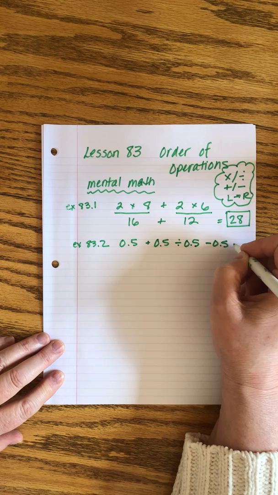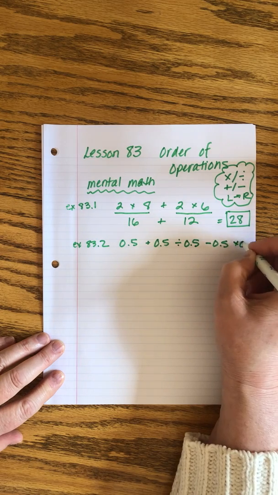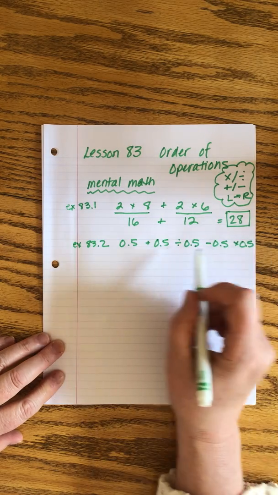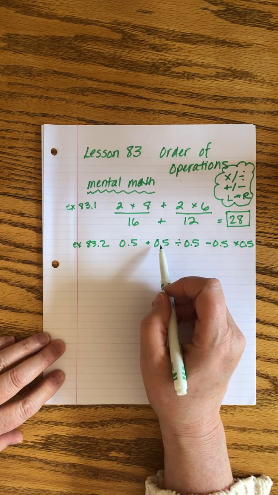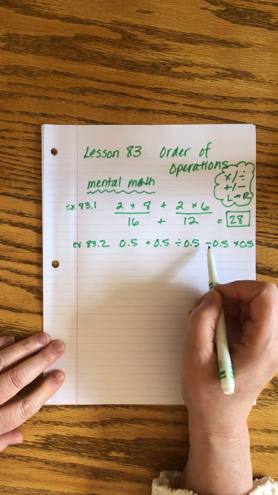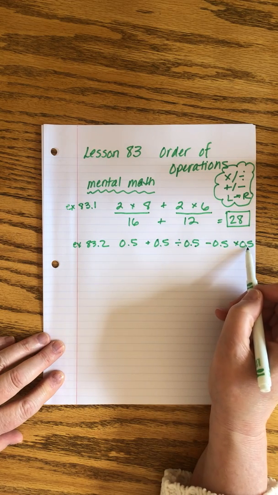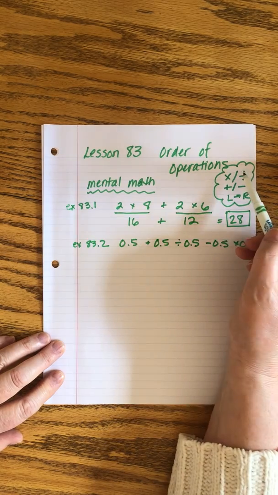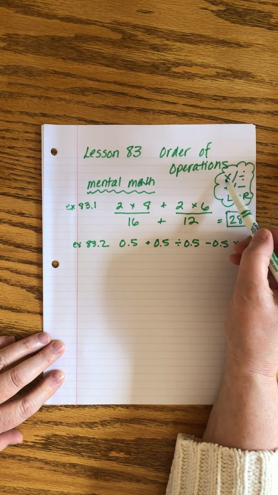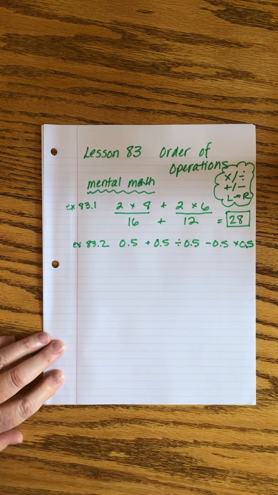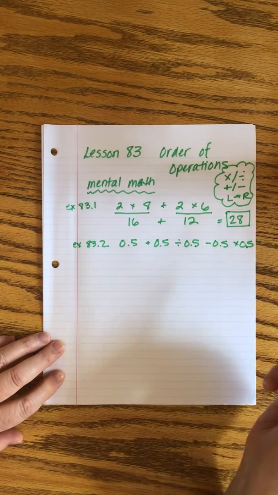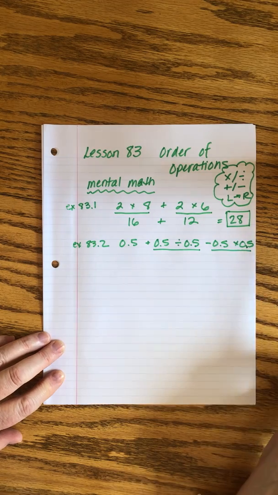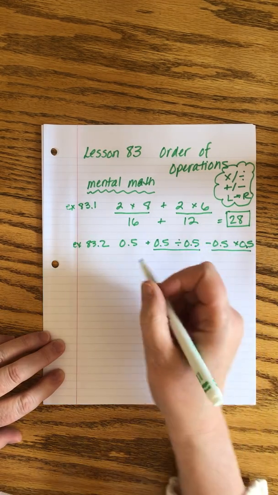And this one's got everything but the kitchen sink. It's got 0.5 as the number every single time. We're adding 0.5, dividing by 0.5, subtracting 0.5, and multiplying by 0.5. All right, so we do exactly what this says. We go through first and we find all the multiplications, excuse me, and the divisions. There's a division, there's a multiplication. Now we find the answers to those and rewrite.